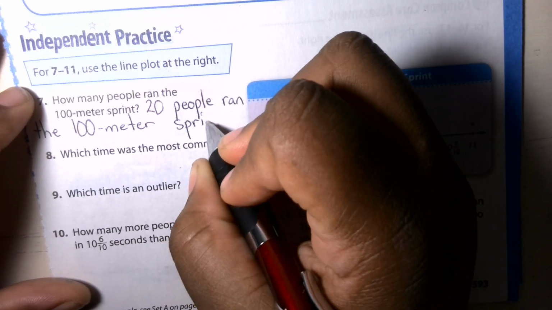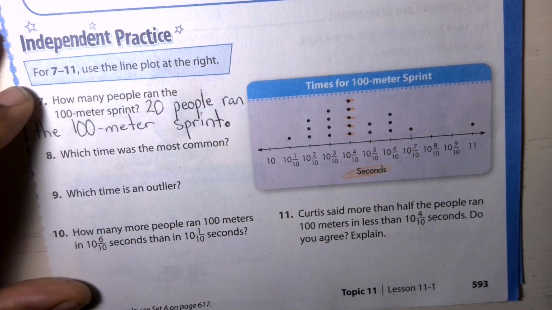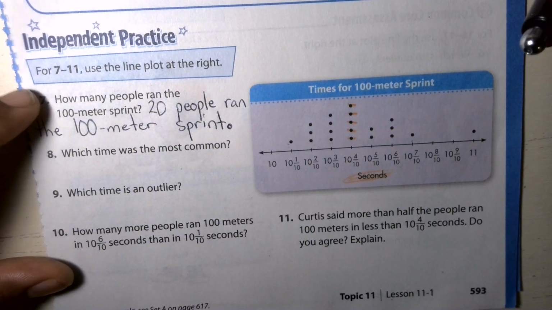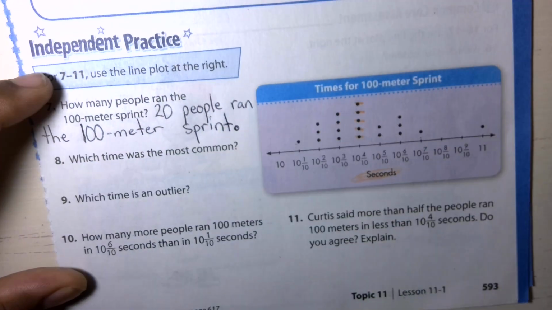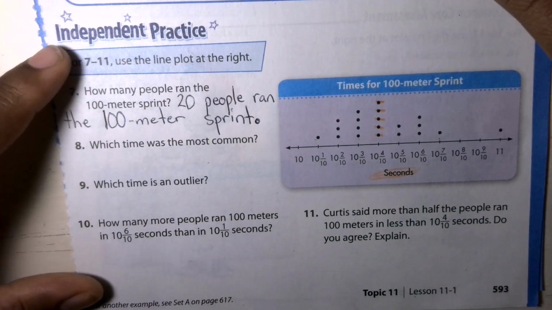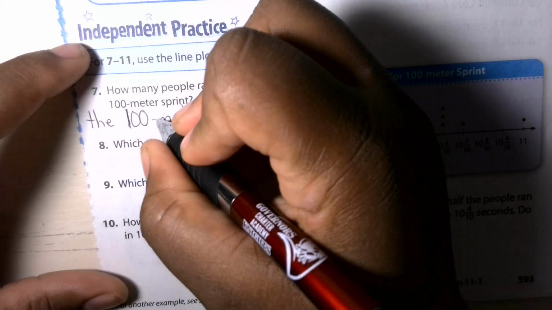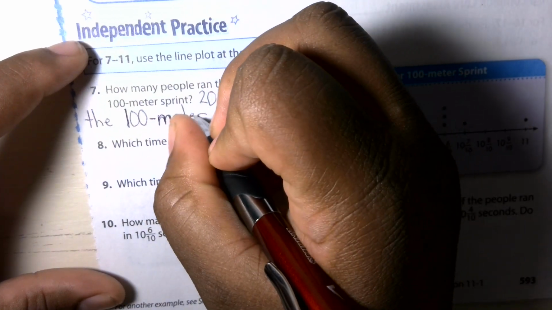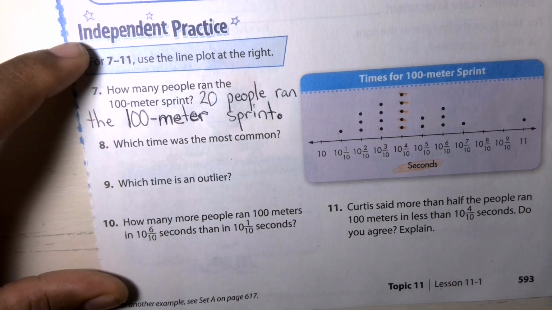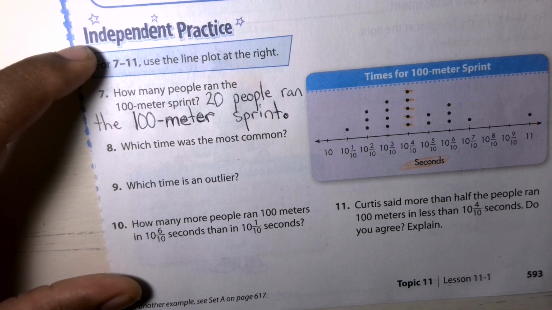And not a single one of them was Miss Holly. Ooh, that 100 looks terrible. I need to hold my pen. 20 people ran the 100-meter sprint.